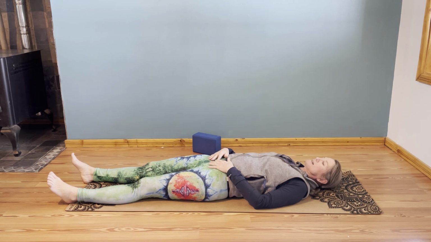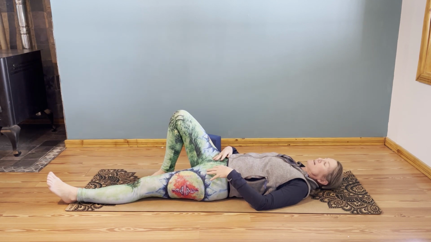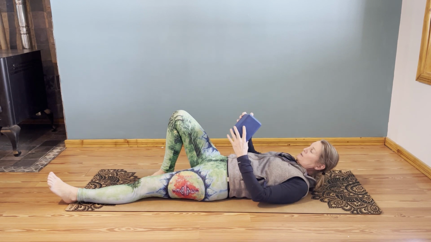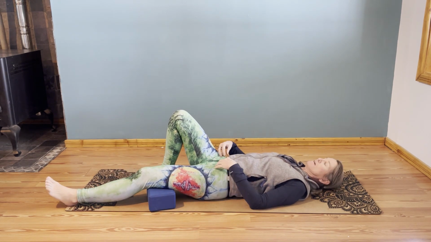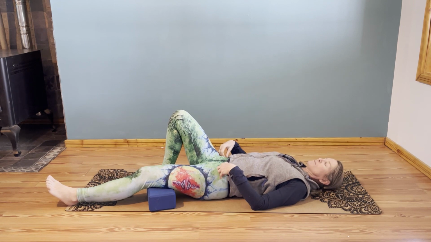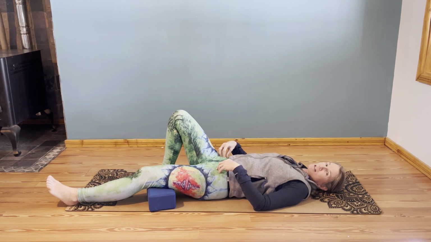And then relaxing. We're going to go back to just the right knee bent and the left leg long. So switching sides again, you can put the block underneath the left thigh if you'd like. So now we go more into the rotation. When we were standing, that meant one hip was coming forward, but now that means that one hip's going to come up towards your ceiling, towards your sky.